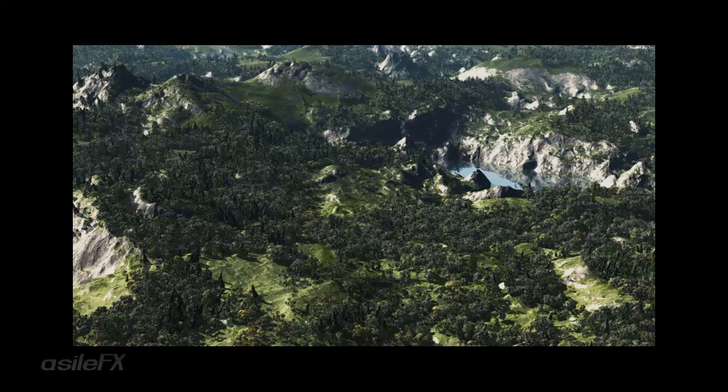So we have a pretty versatile scene here. We'd be able to pretty much move anywhere in the terrain and have a really nice distribution set up. And overall, I think it looks pretty good.